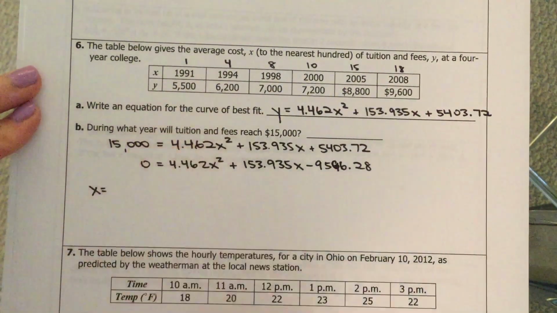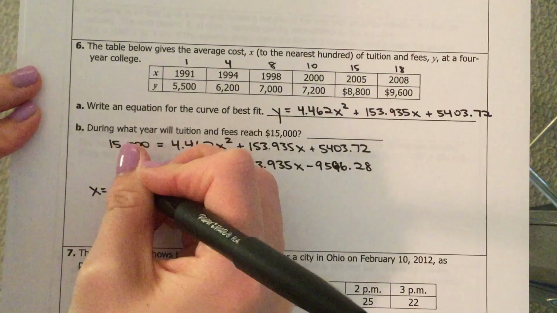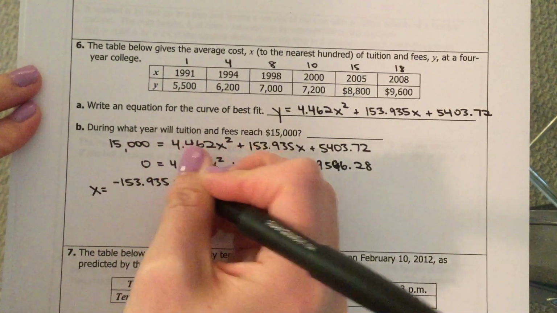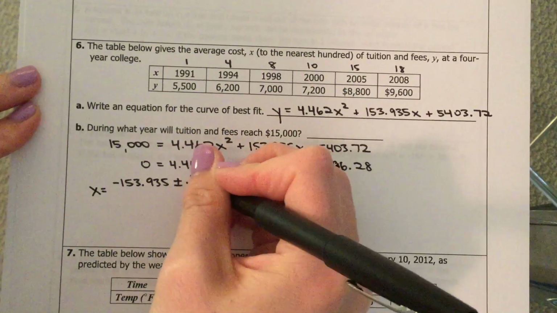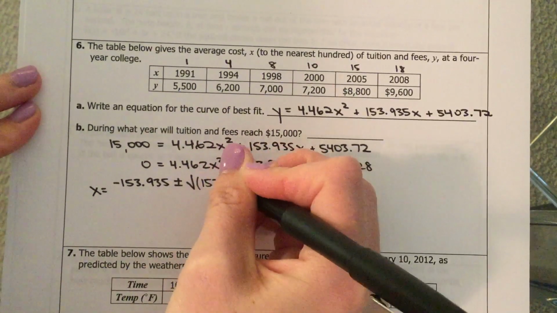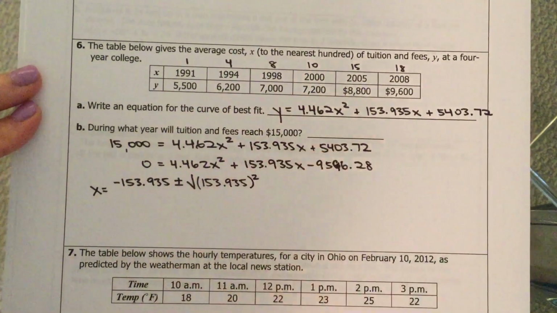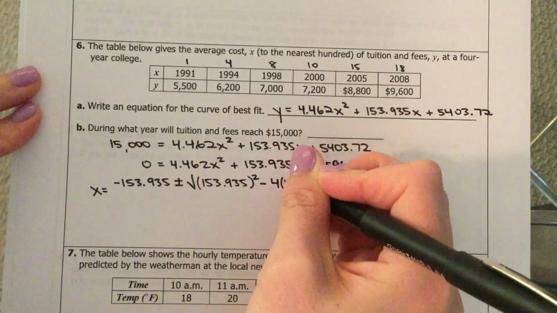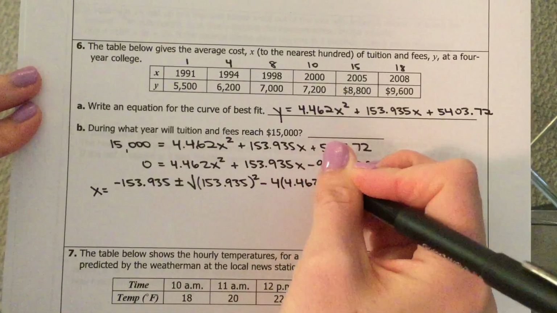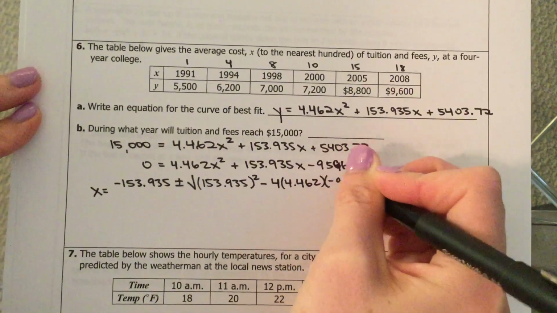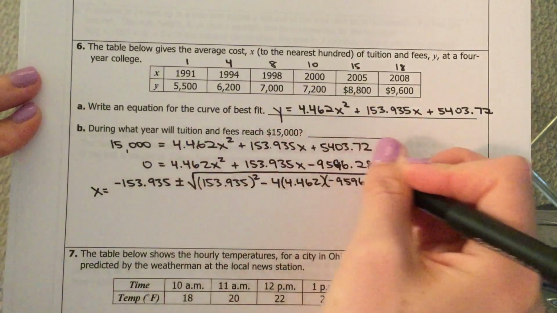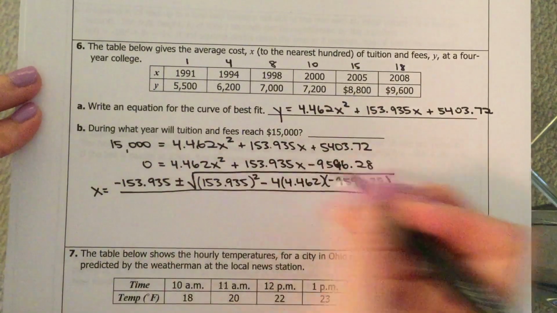So we have x equals negative b, so negative 153.935 plus or minus the square root of that same large value squared. So that's the b squared minus 4 times a times c. Close that big old square root and all over 2a.